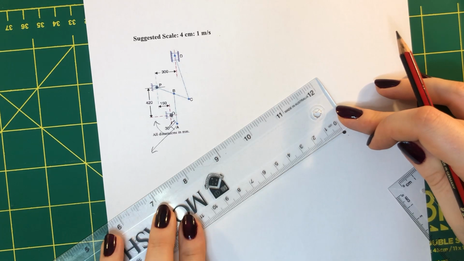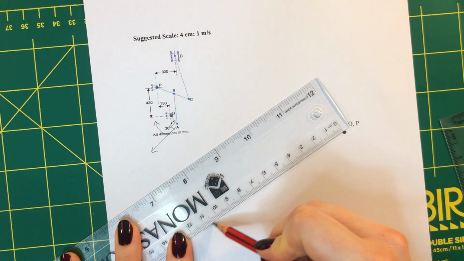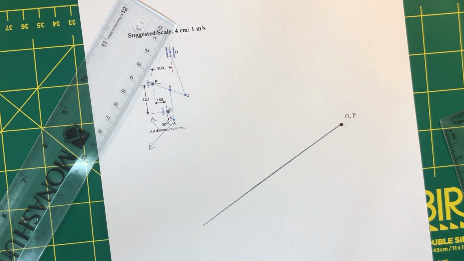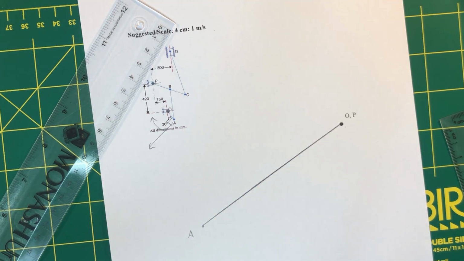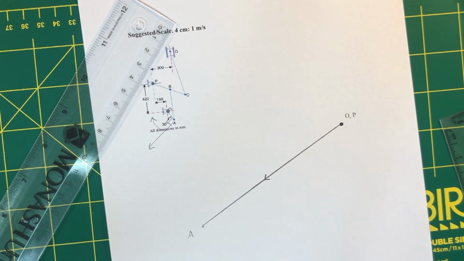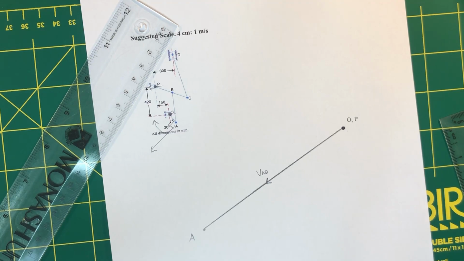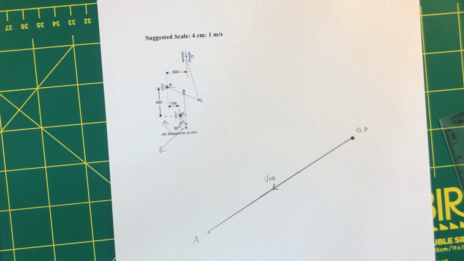So 11.32, I'll make it a bit darker so we can see. That's the end of my point. That is point A. Don't forget to add your direction, pointing downwards as I explained, and our label. This is the velocity of A relative to O. That's our first point. Where do we go from there?